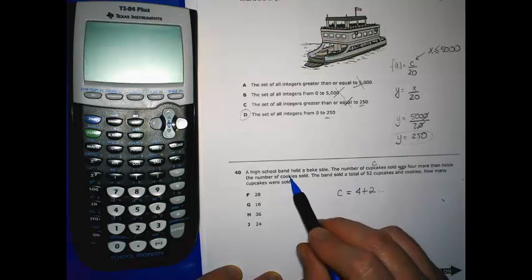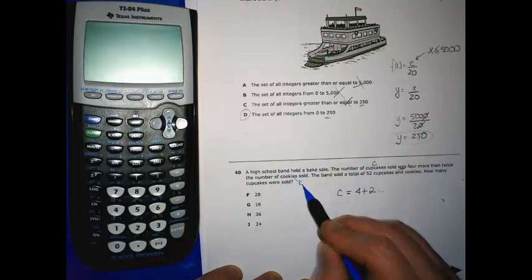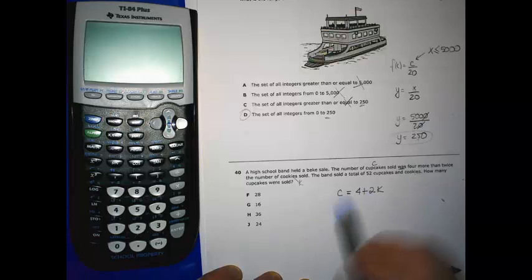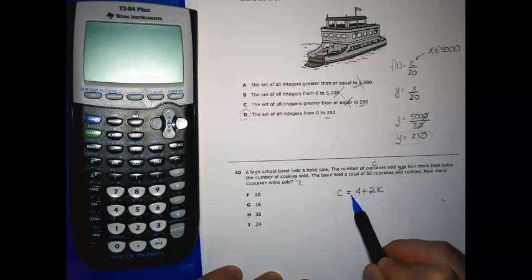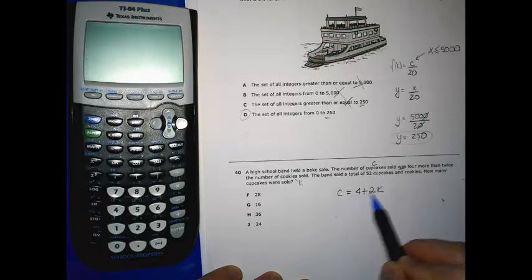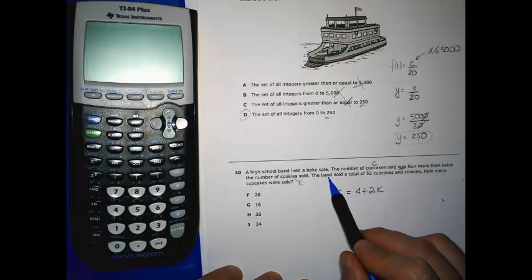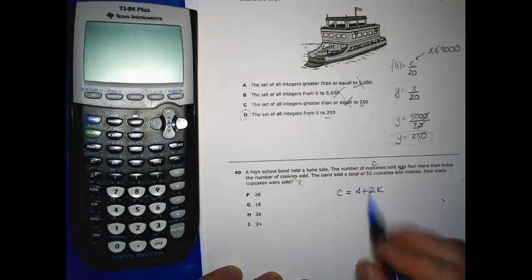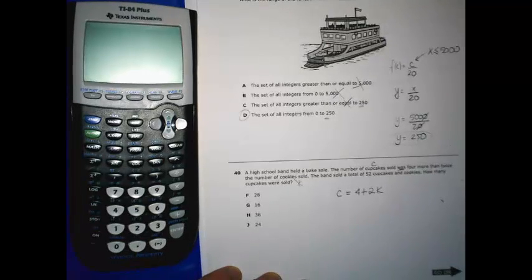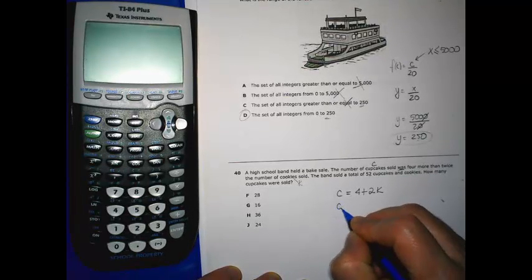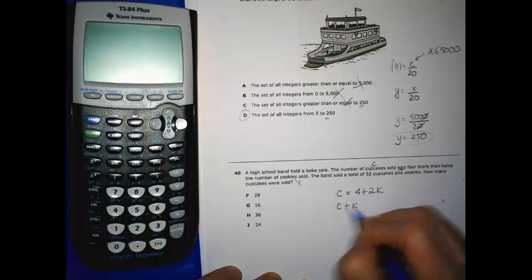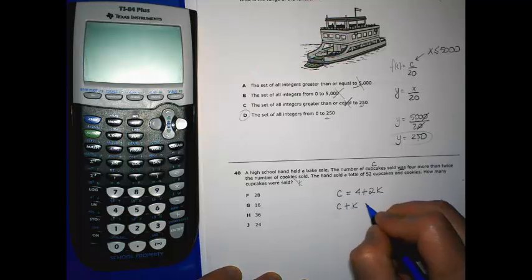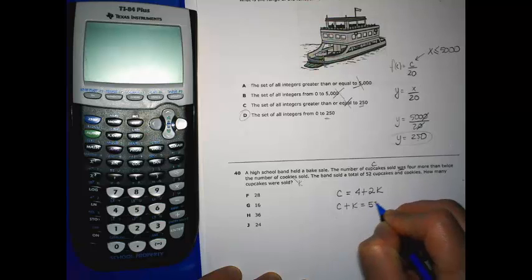Well, we already used the letter C, so for cookies we're going to use letter K. So basically the number of cupcakes equals 4 more than twice the number of cookies. Then the second phrase says the band sold a total of 52 cupcakes and cookies. So the number of cupcakes plus cookies equals 52.